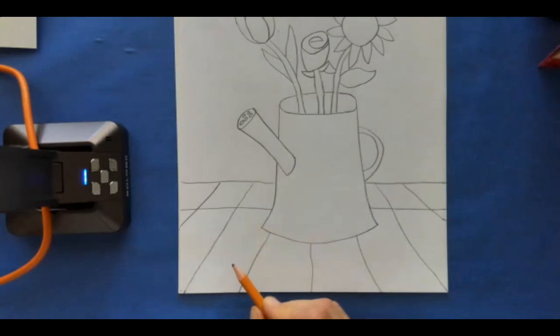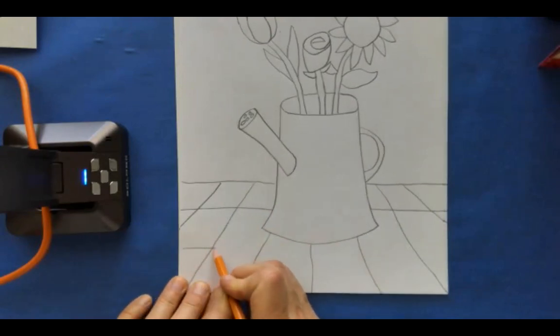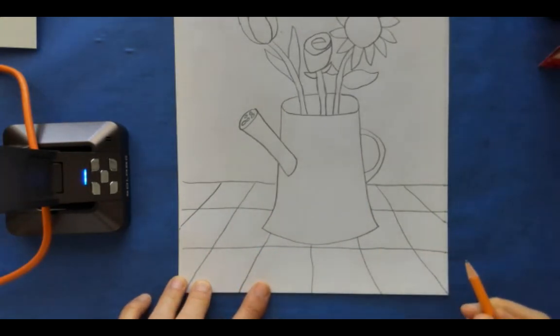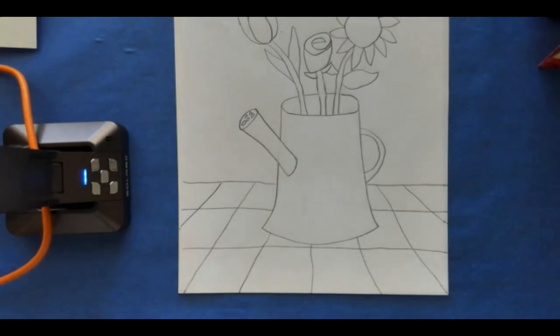And now we're going to drop down a little ways, and we're going to draw a line all the way across. If we come into our vase, we'll hop again. There we go. Now we have a checkerboard. So easy.